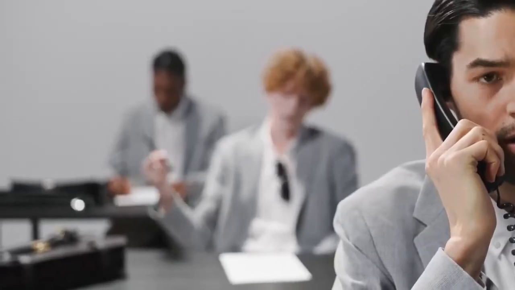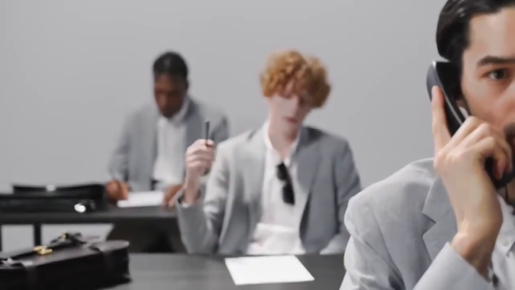Another common error is neglecting confidentiality and non-compete clauses. Failing to include these can expose your business to intellectual property theft or employee competition. Draft clauses carefully, following legal guidelines.